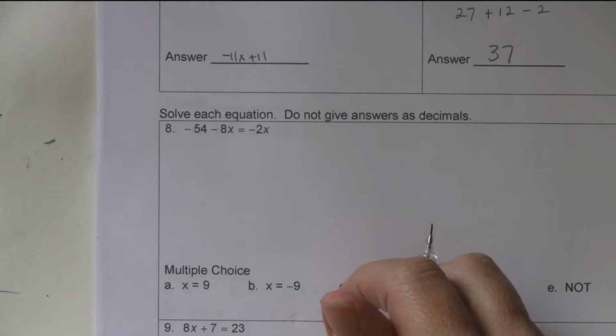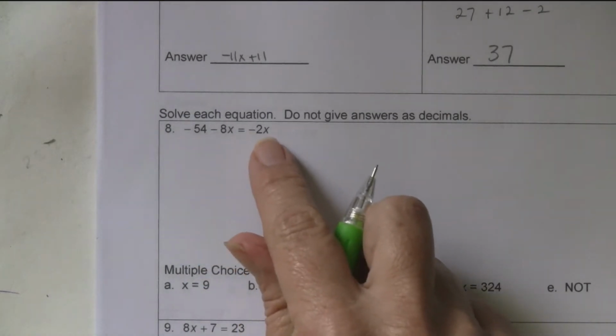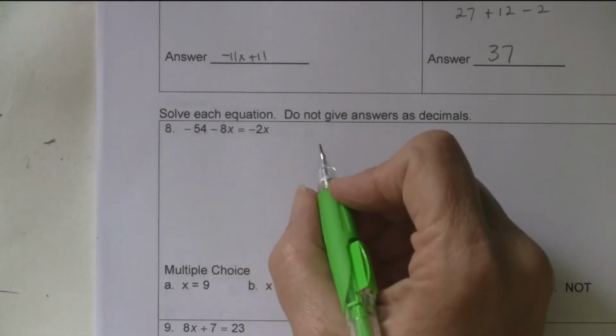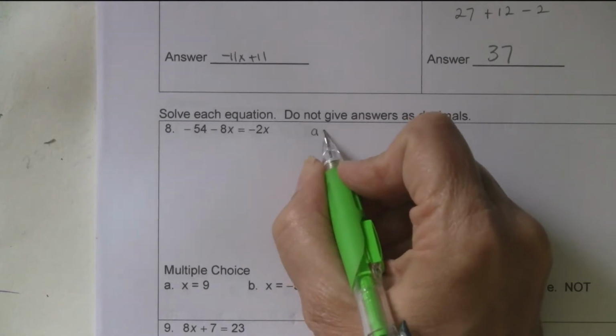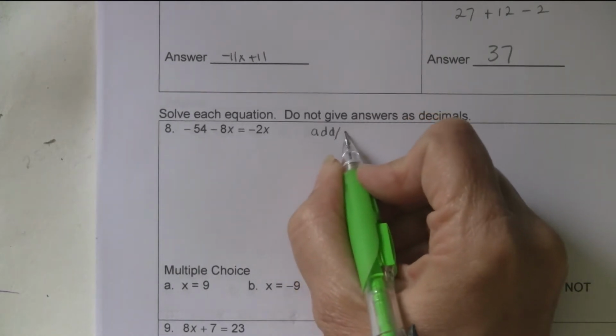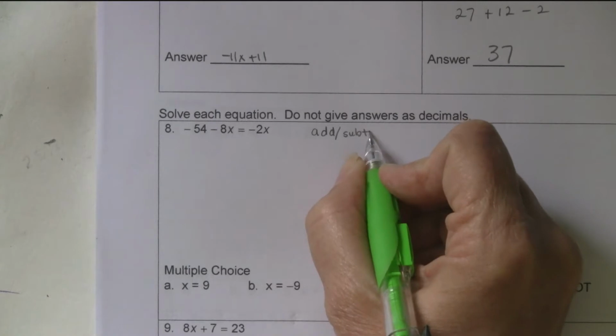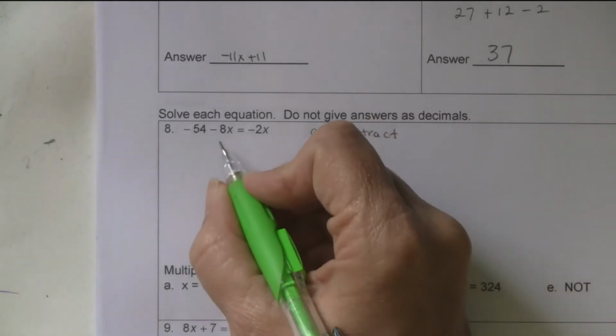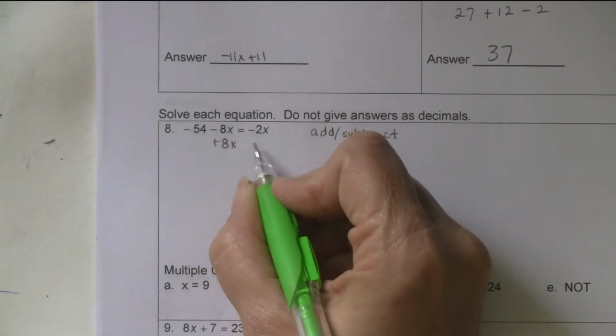I want to get the x's together on one side, so it looked like it would be easier to put the x's on this side. When you're doing that, the only choices you have are to add and subtract when you're trying to get the variable on one side and the numbers on the other. So I'm going to be adding 8x to both sides.